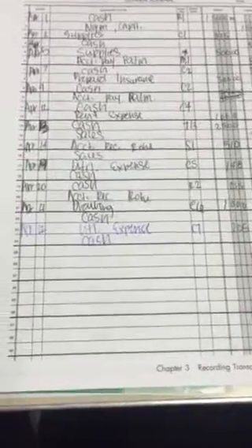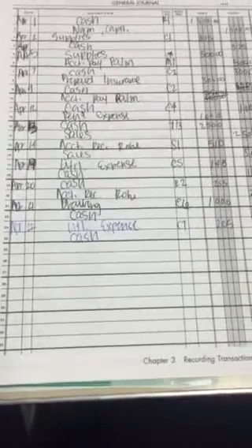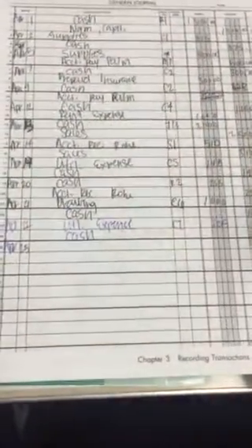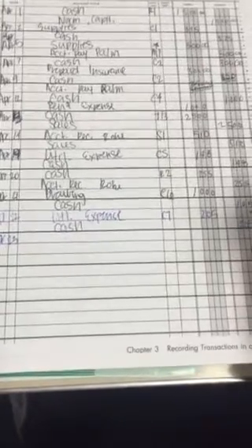Alright, our next one that we have is going to be April 23rd. We have sold services on account to L Rowe for $289. And our document number is going to be S2. So again, we're going to put down April 23rd. Alright. Since it says that we sold our services on account, we are going to put down accounts receivable.